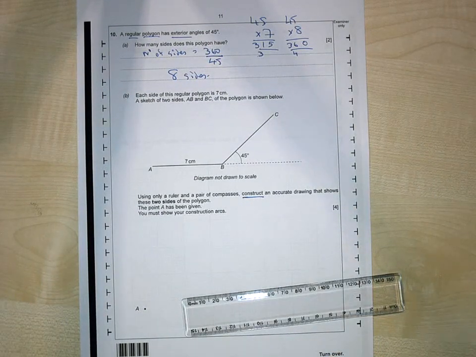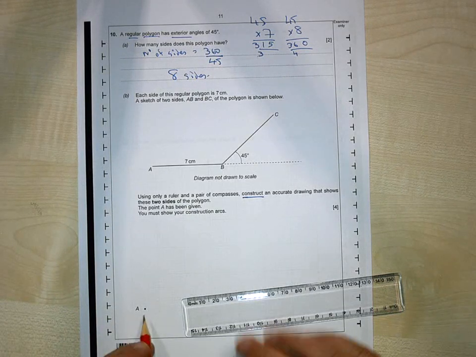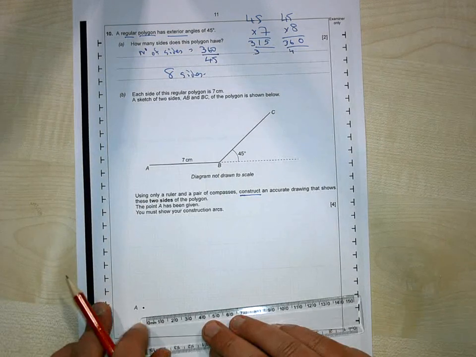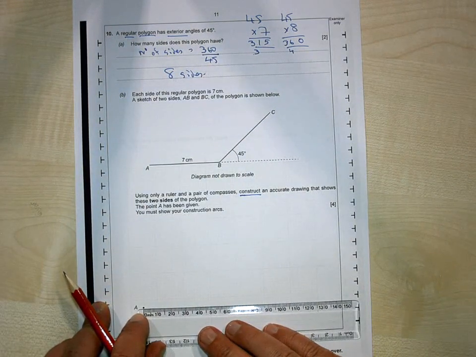So in the real exam, use a pencil in case you mess up. So from A, the first thing I need to do is to draw a 7 centimeter line.